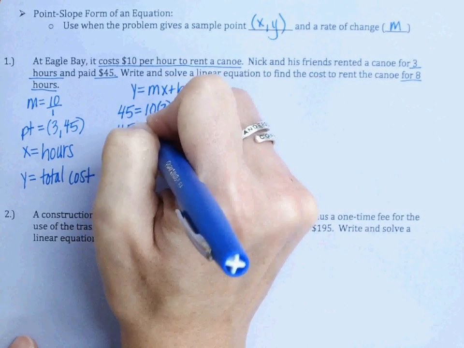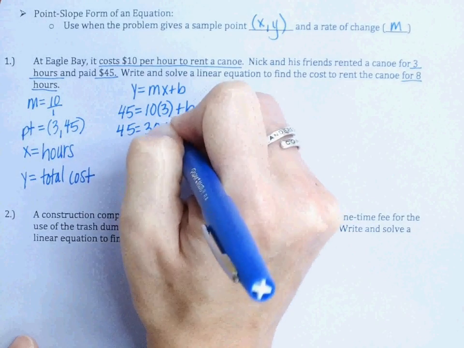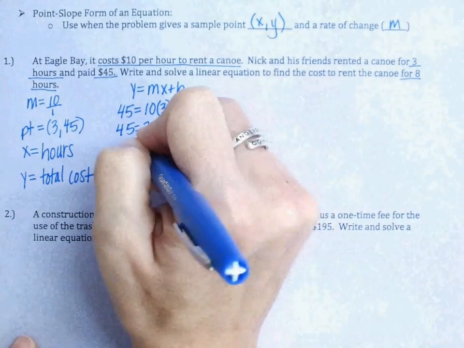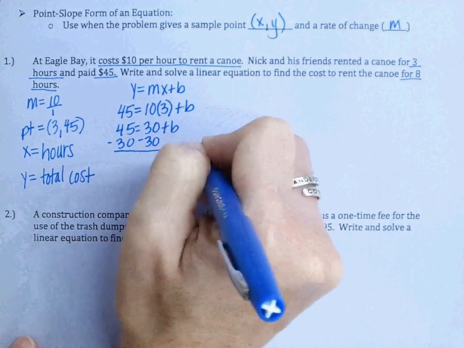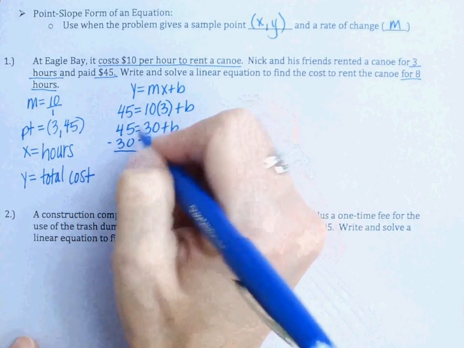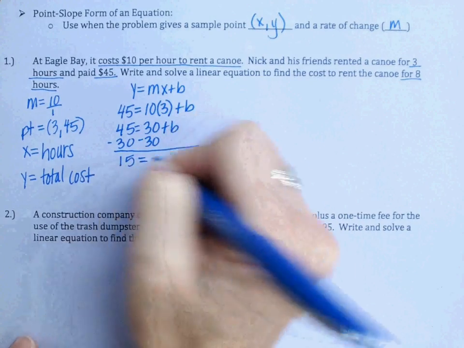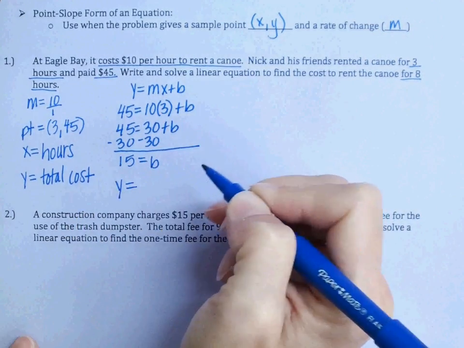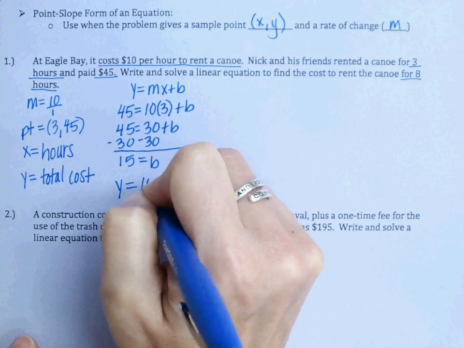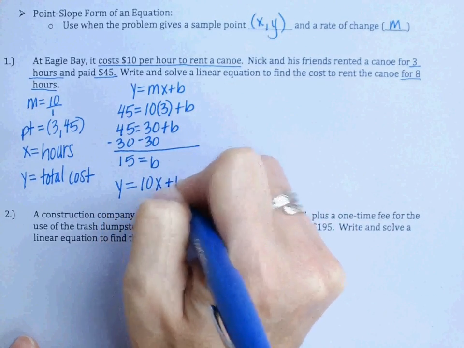This is the same stuff that we did not too long ago, but now there's a story problem involved. So 45 minus 30 is 15, and we have our b. Our last step, we'll just put it into that equation: y equals 10x plus 15.